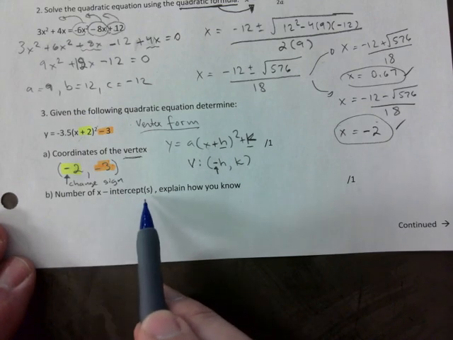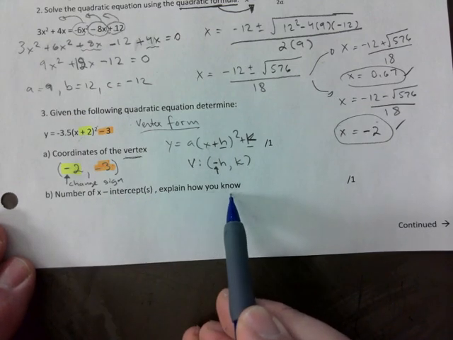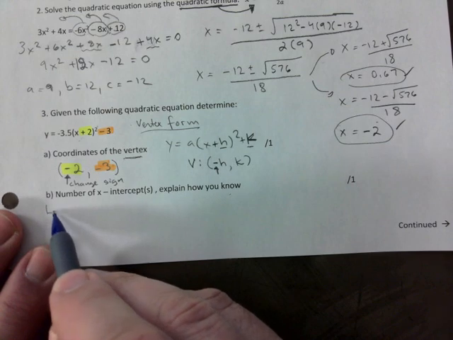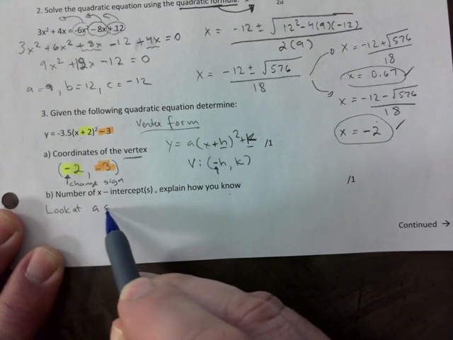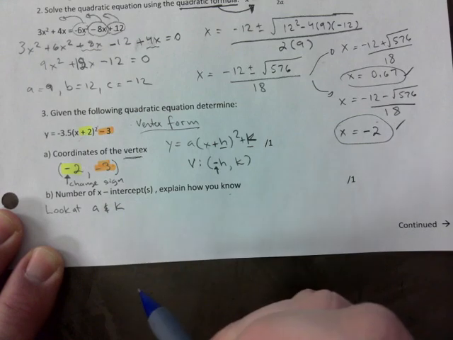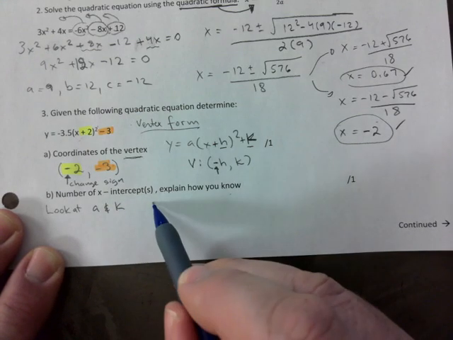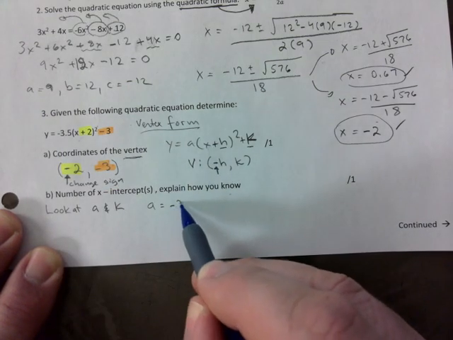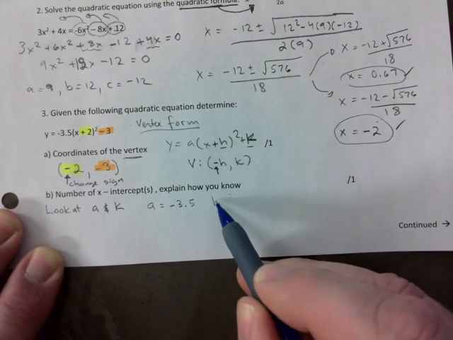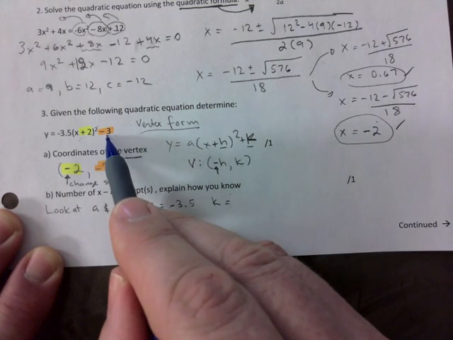Next, the number of x-intercepts. Explain how you know. Look at A and K. That's what you're looking at. A is equal to -3.5. K is equal to -3.